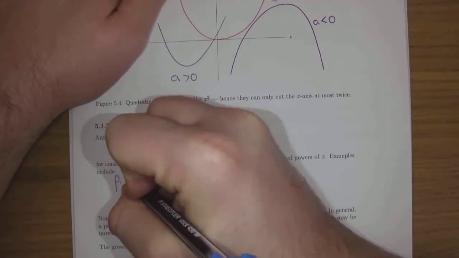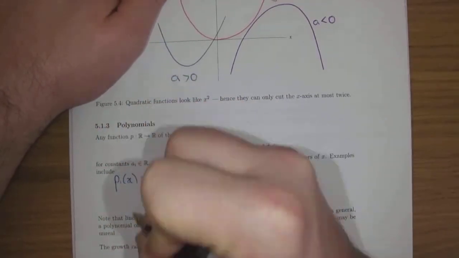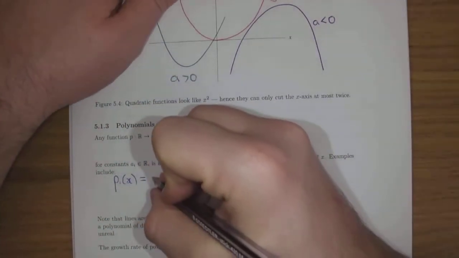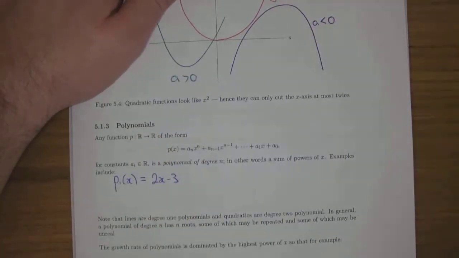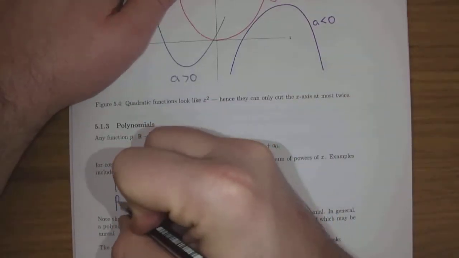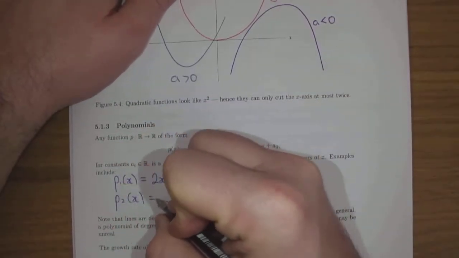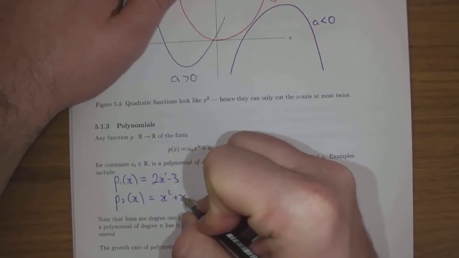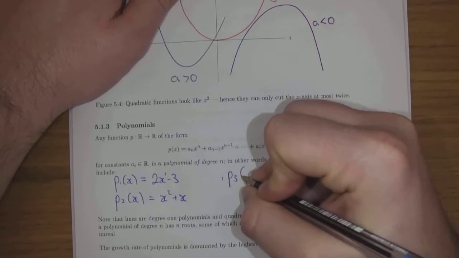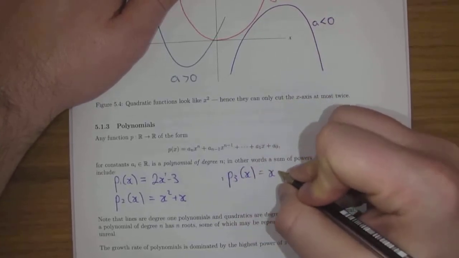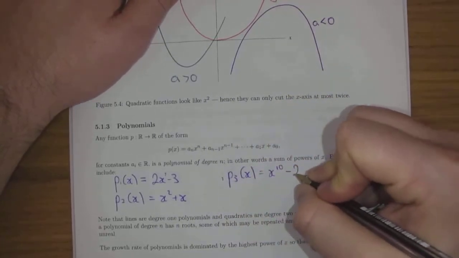So p1 of x, a line, is a polynomial. Say 2x minus 3 is degree 1; the degree is the highest power. Let's do a second polynomial, say x squared plus x, sums of powers of x, highest power is 2. Let's draw another, say p of x is equal to x to the power of 10 minus 2.